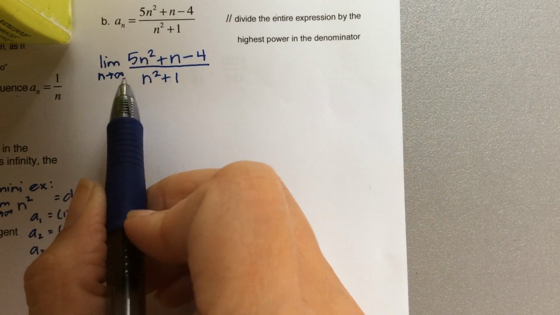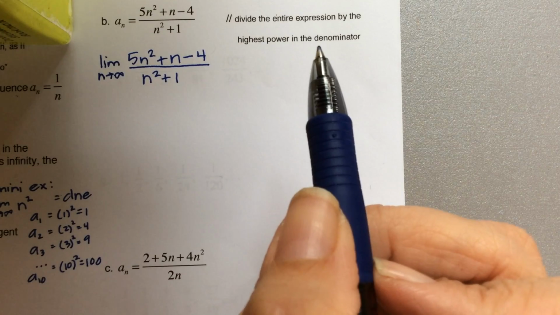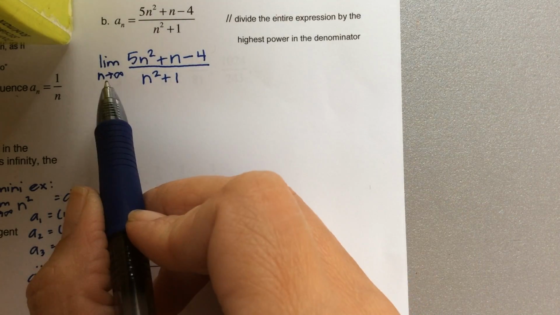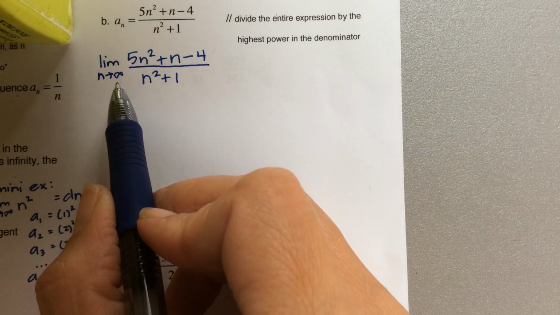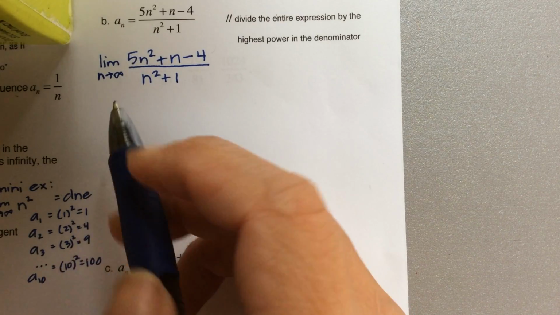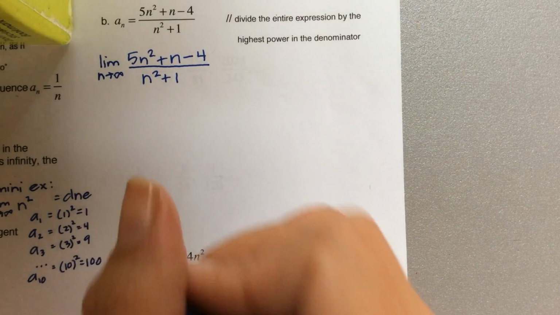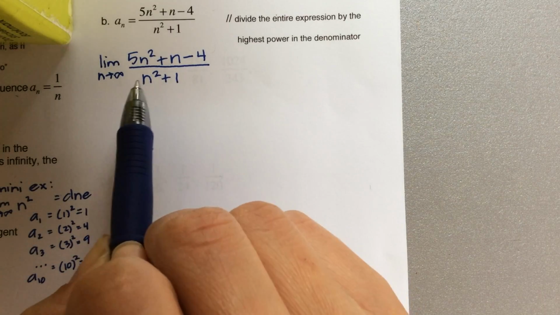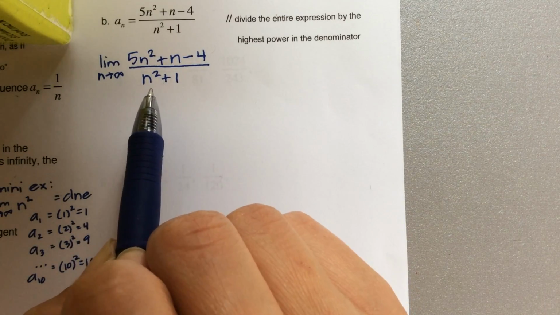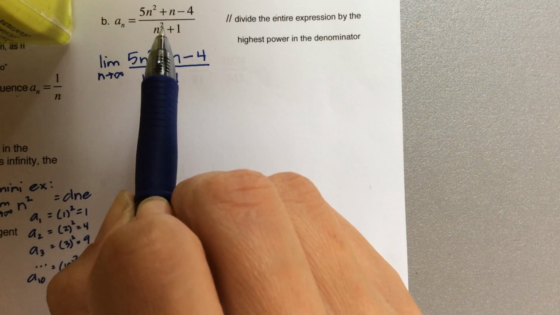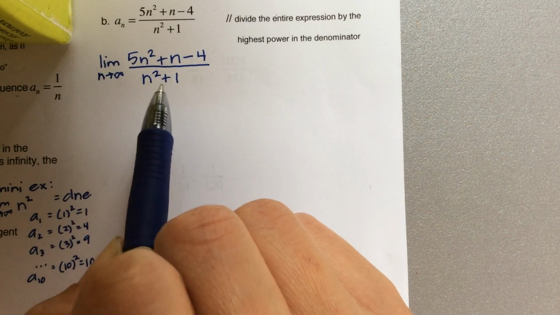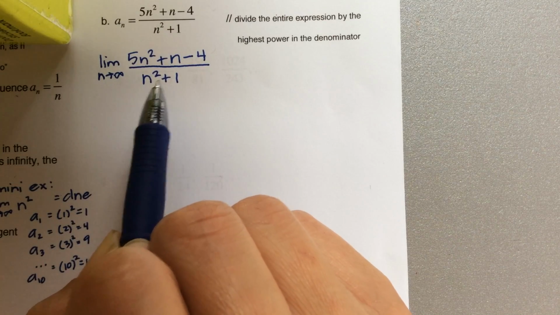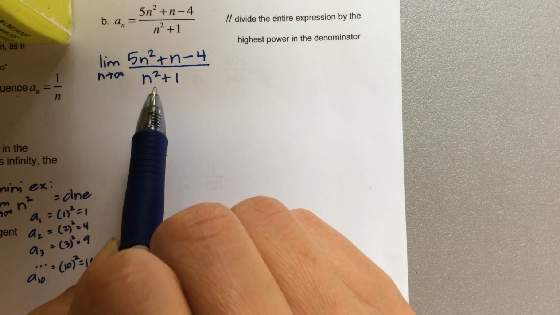Okay, so when you start the problem, because we're determining convergence or divergence, you have to take the limit. So here I've written the limit as n approaches infinity of 5n squared plus n minus 4 all over n squared plus 1. Because there's two terms down here in the denominator, we're going to use a different approach than we did in part A. So again, the reason why I'm going to use this new approach is because I have two terms down here and not just one.